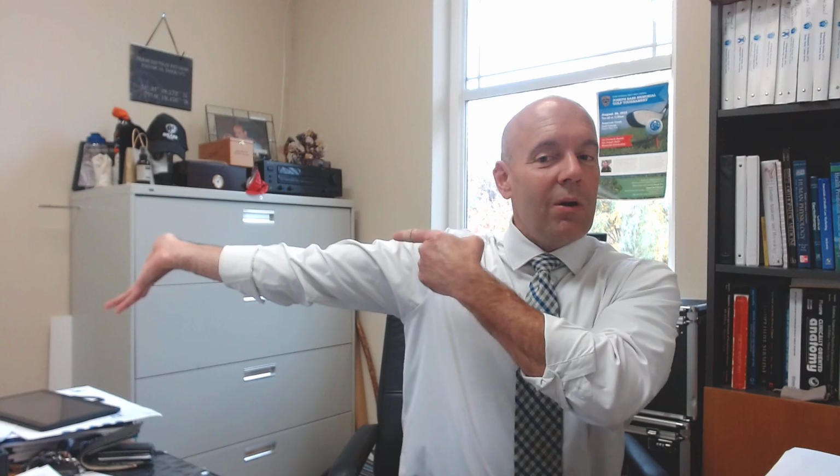What I'm going to do is I'm going to rotate it, so my thumb is going backwards. I'm going to rotate as far as I can. Okay, now I'm still up against the wall over here. So now I feel a little pulling going on through here.